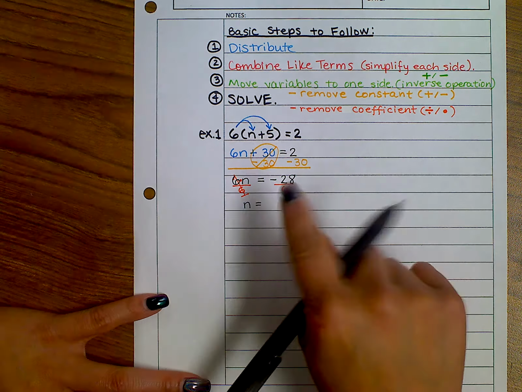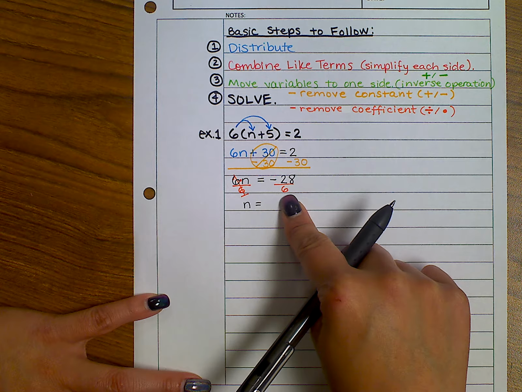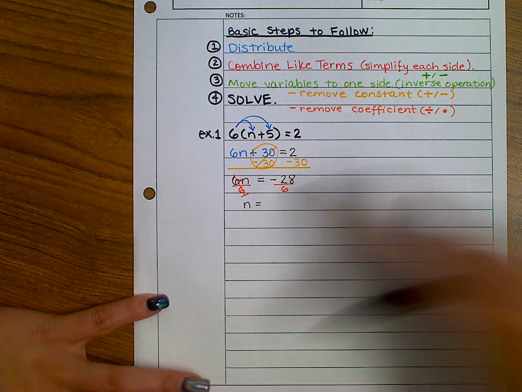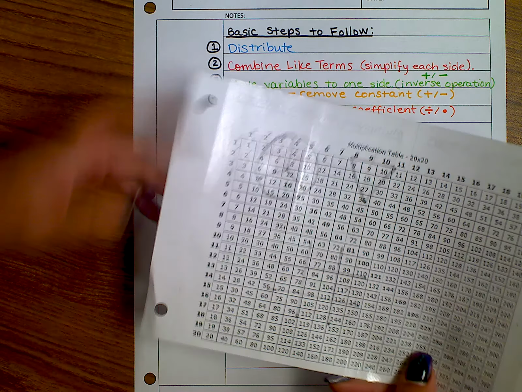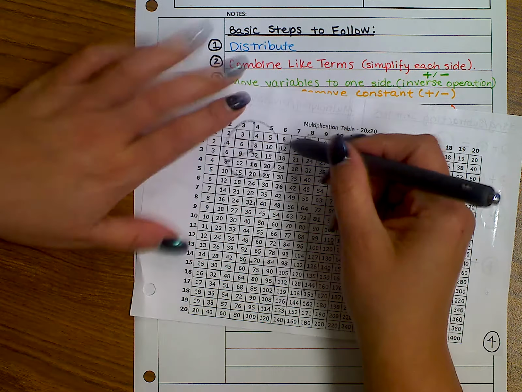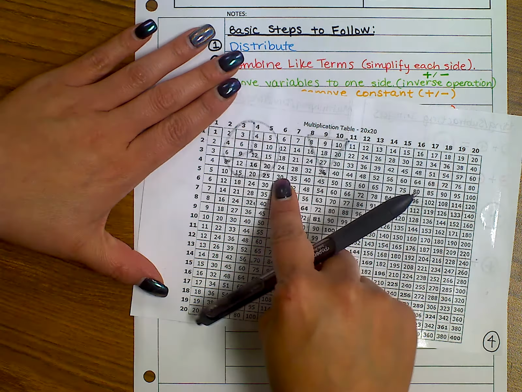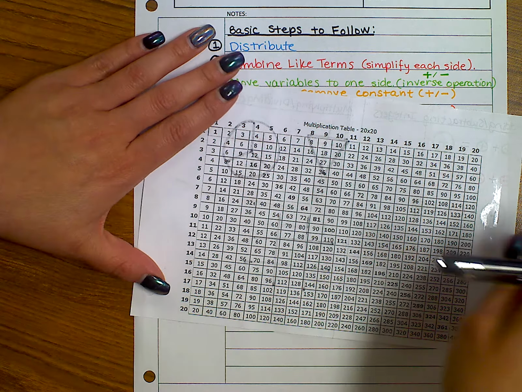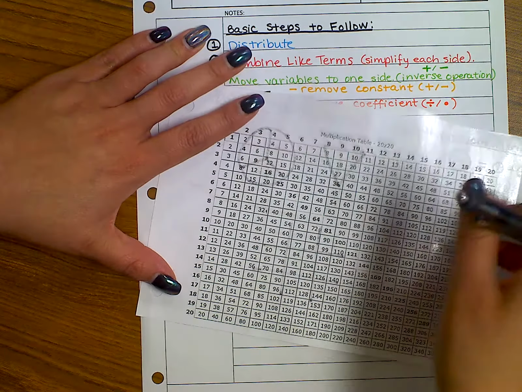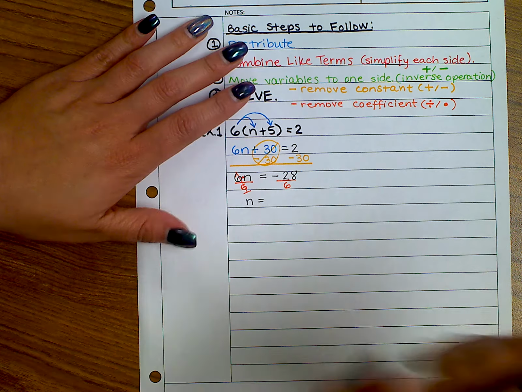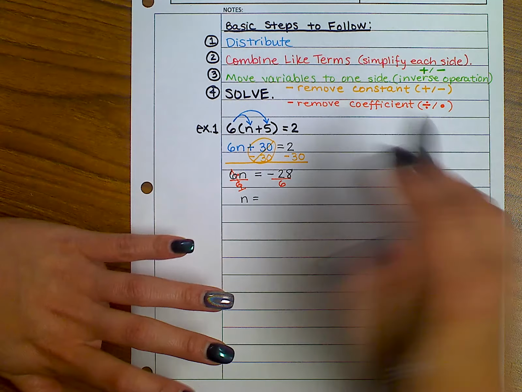Oh dear. 6 doesn't go into 28. I mean, I can take a look here at all of my 6's, and 28 is not listed here as a multiple. So that means I got my favorite F word, a fraction. That's totally cool.